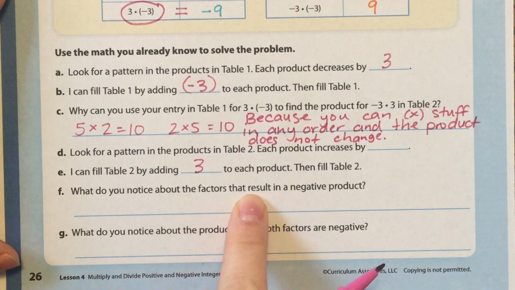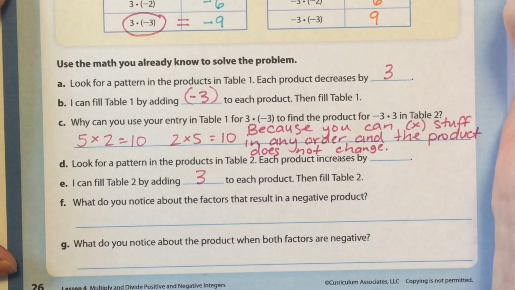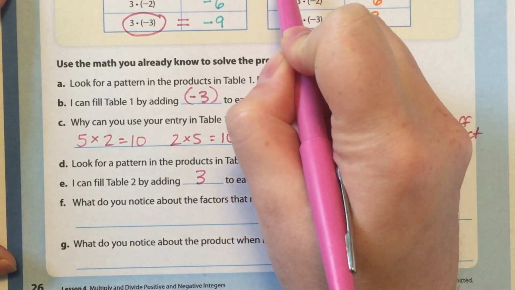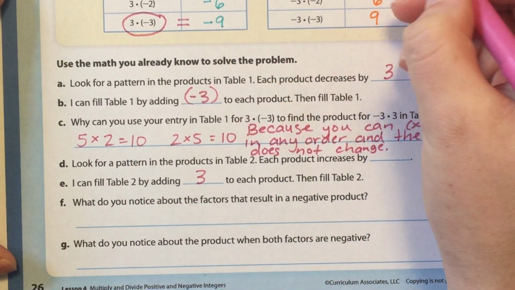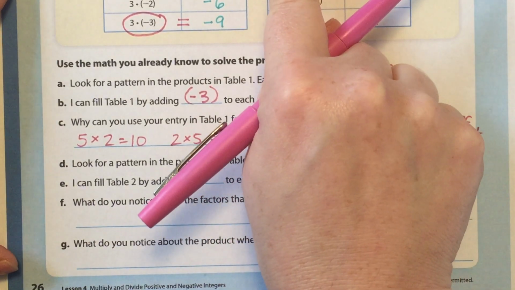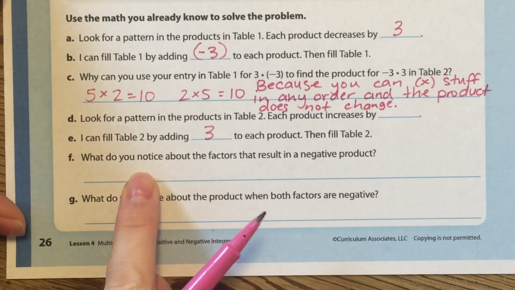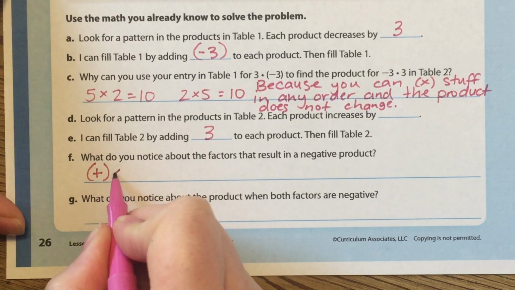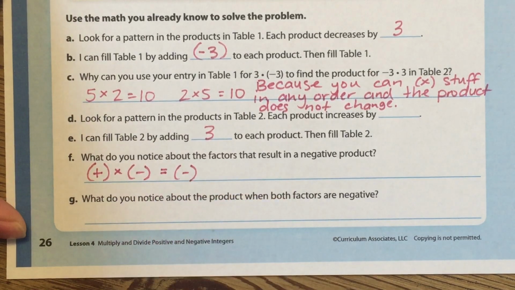What do you notice about the factors that result in a negative product? The factors that result in a negative product would be that one, and that one. So these are the factors that result in a negative product: negative 9, negative 6, and negative 3. Well, what I notice is when one of the factors is negative and one of the factors is positive, the result is negative. So I'm going to summarize that down here. If I multiply a positive by a negative, the outcome is negative.